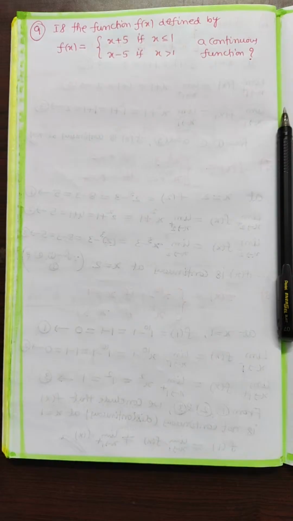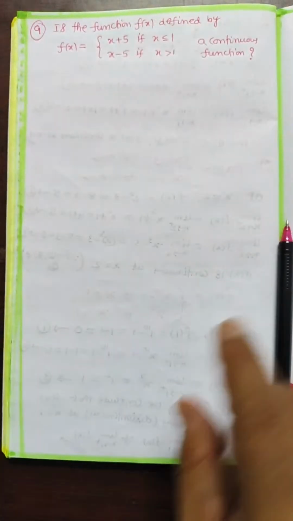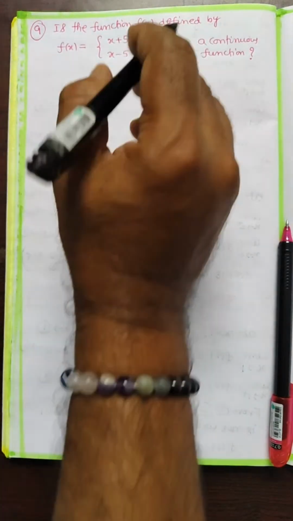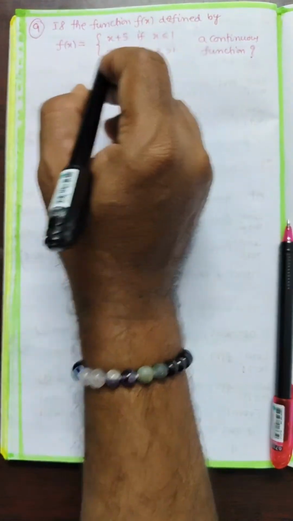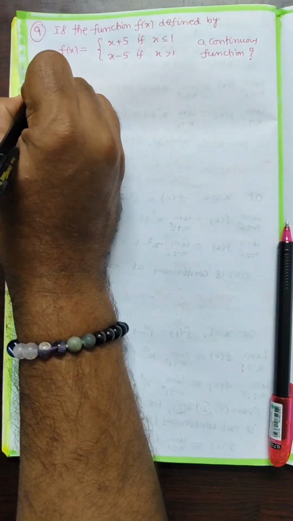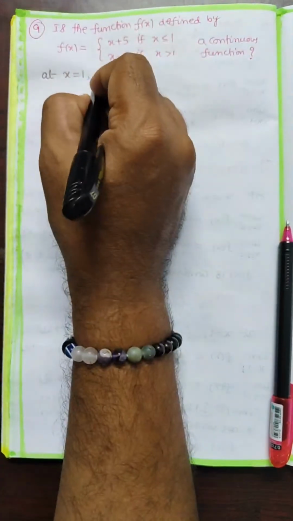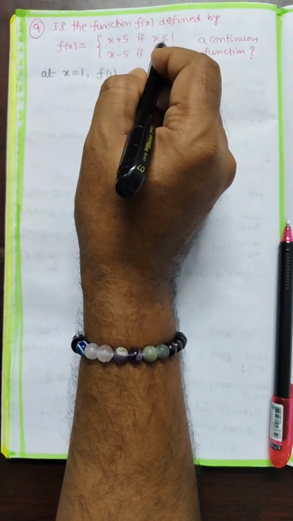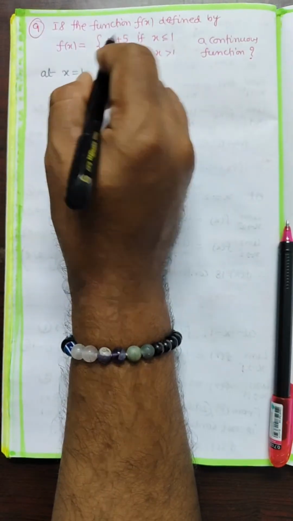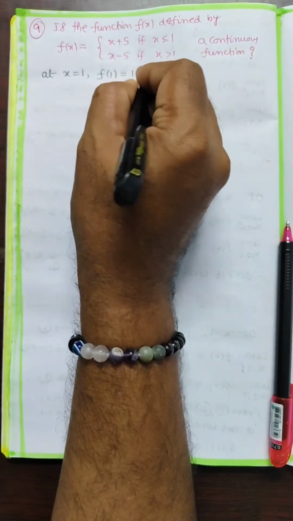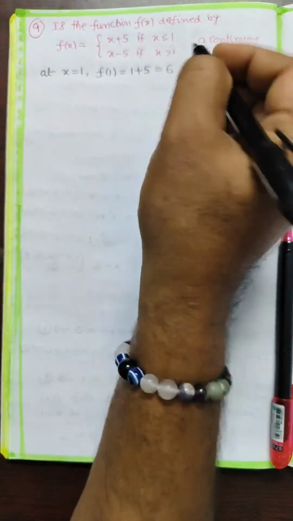We need to verify. So obviously, at x is equal to 1, we need to verify. At x is equal to 1, the function value f of 1: less than or equal to means x is equal to 1 also, substitute in this. So 1 plus 5, which is equal to 6.